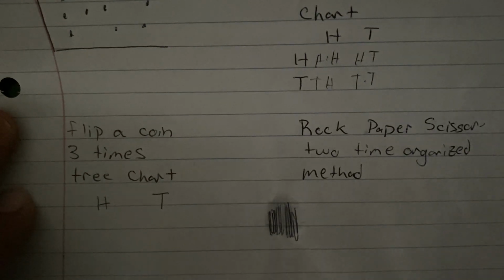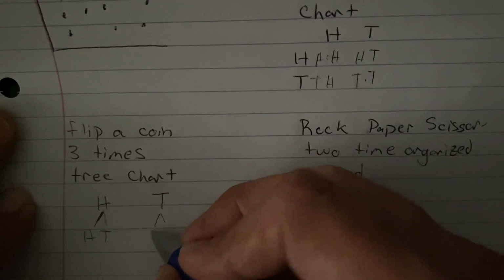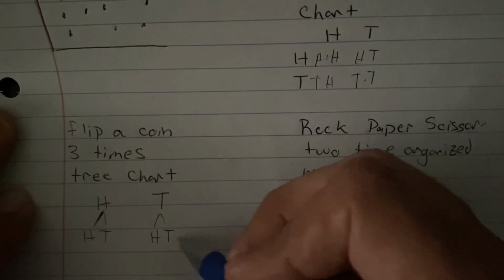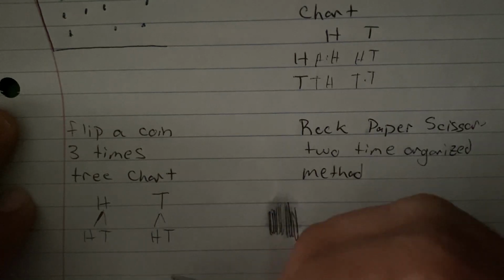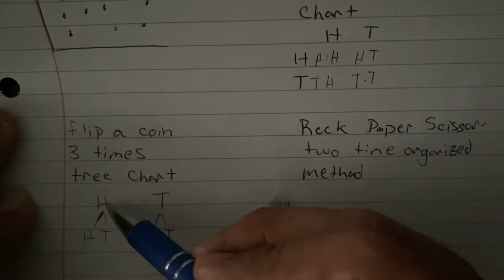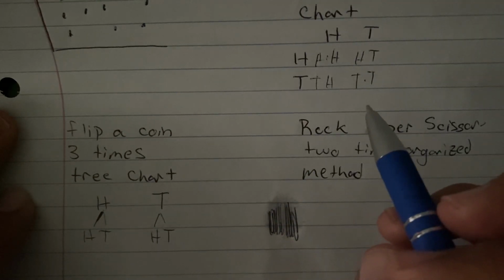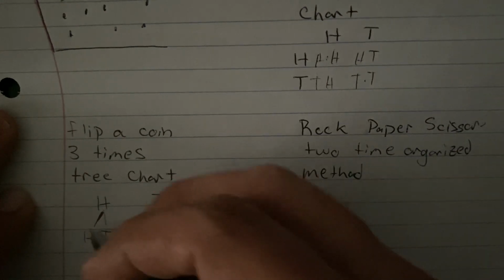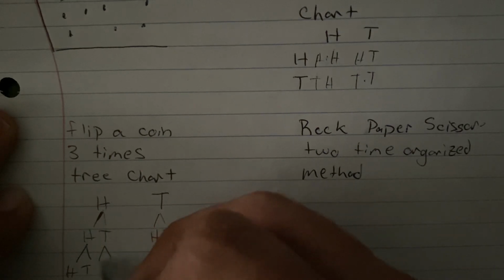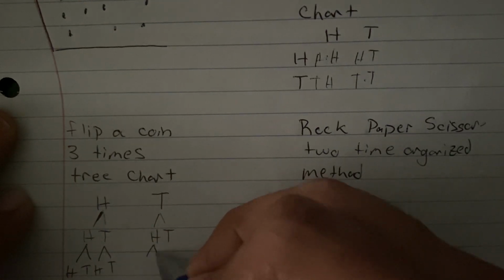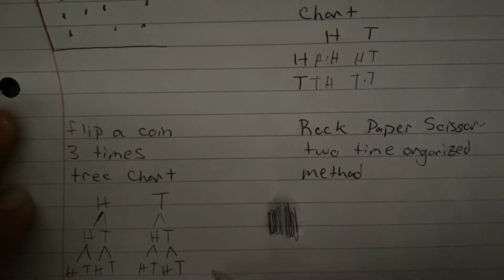Then, if you flip it again, that means that this splits into the same thing as the original. Heads, tails, right? Because now there's 4 different options. Because it could be heads, tails, heads, tails, which is what we went over here. So now I'm going to go and do it a 3rd time. So that splits this one into heads, tails, heads, tails, and heads, tails. So there we go. Those are all the 8 options.